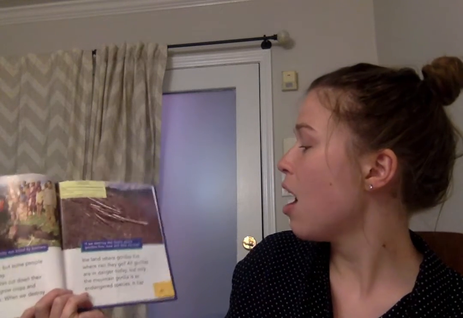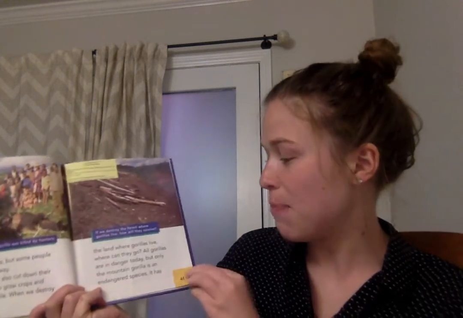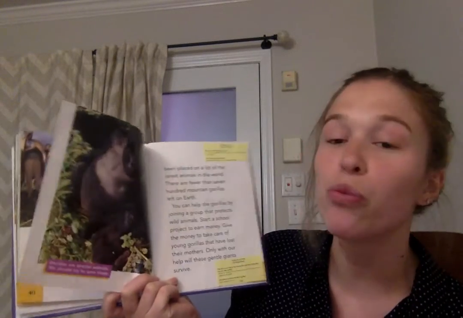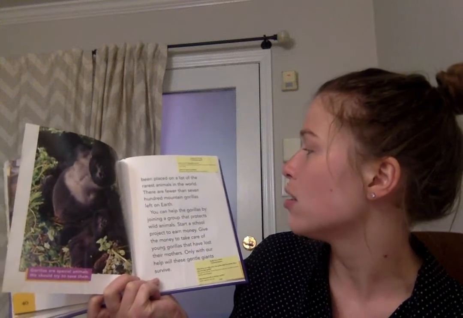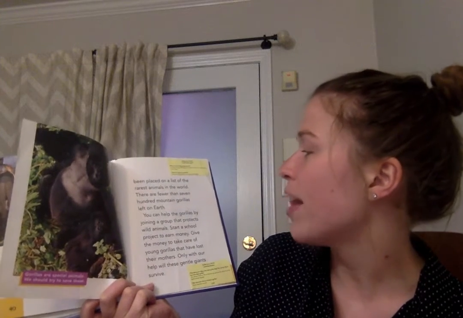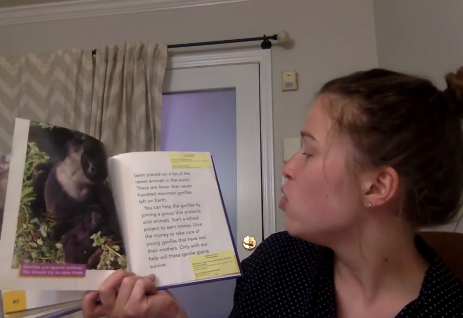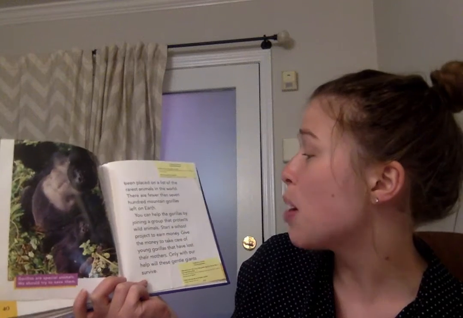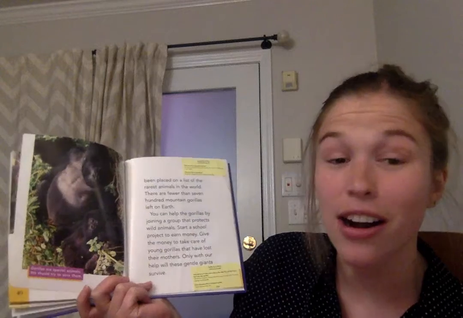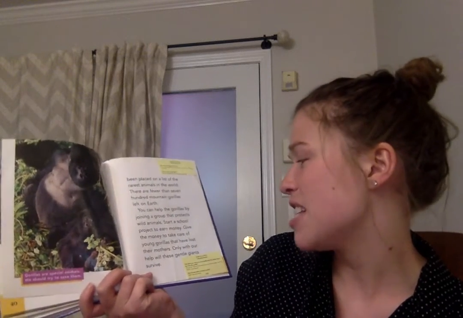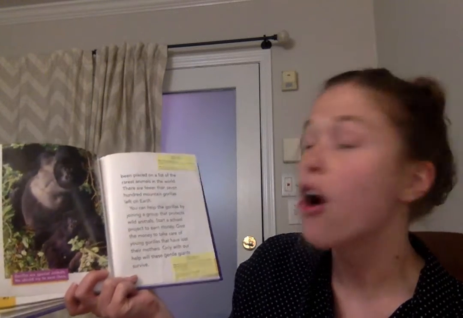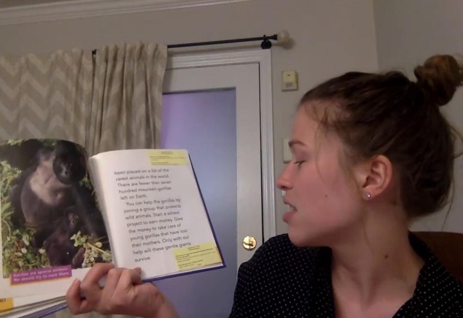The only endangered species of gorilla is the mountain gorilla, and it has been placed on a list of the rarest animals in the world. There are fewer than 700 mountain gorillas left on Earth. You can help the gorillas by joining a group that protects wild animals. Start a school project to earn money. Give them money to take care of young gorillas that have lost their mothers. Only with our help will these gentle giants survive.